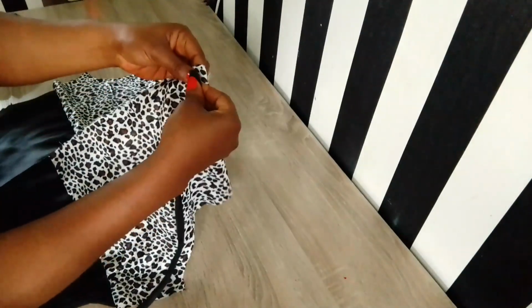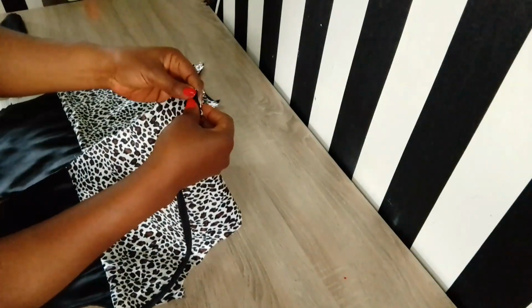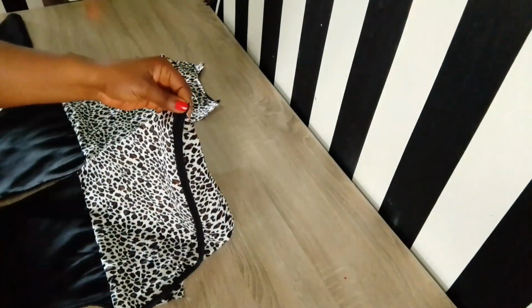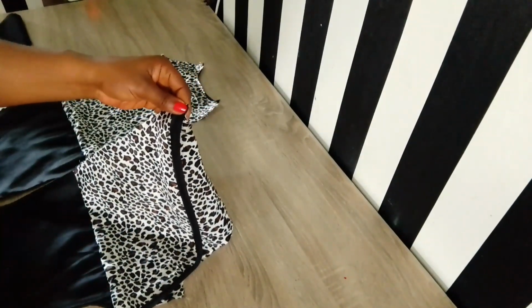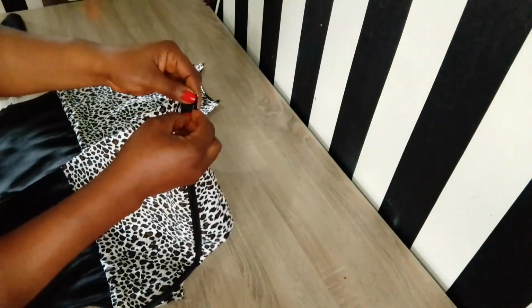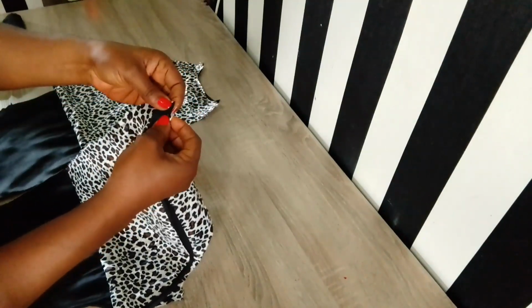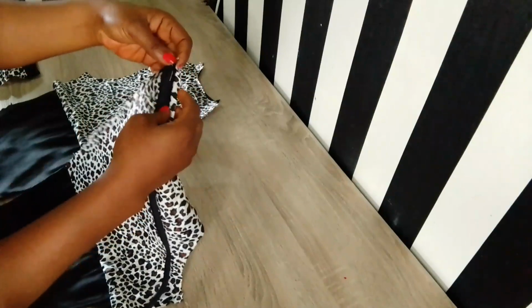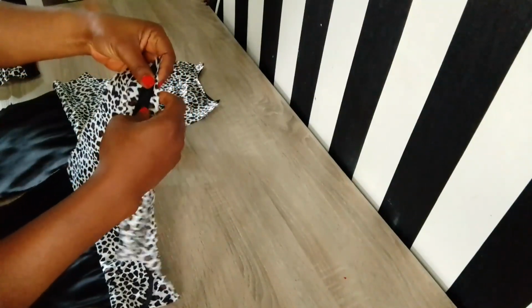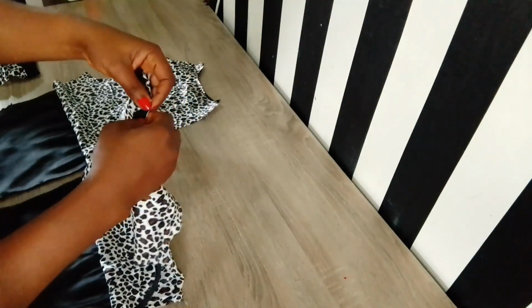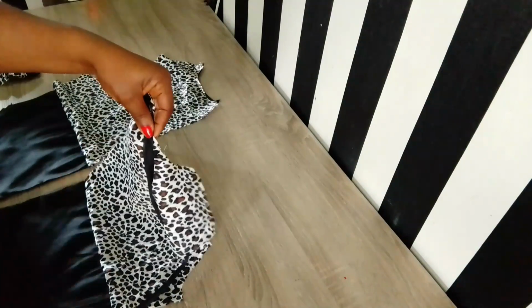You open it up and then use your pin to attach it on that 1/4 inch line you can see on the bias tape. Make sure you open up the bias tape and then pin it up. Just keep pinning it till you cover up the neckline.